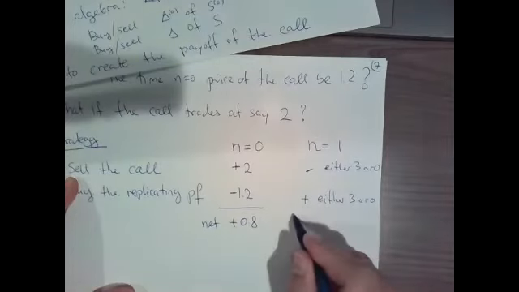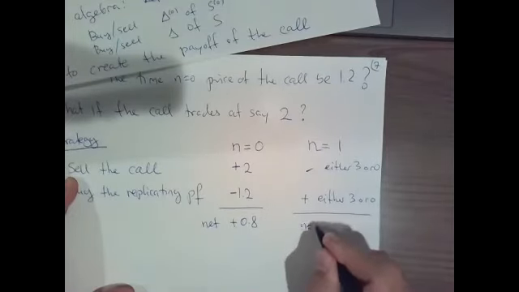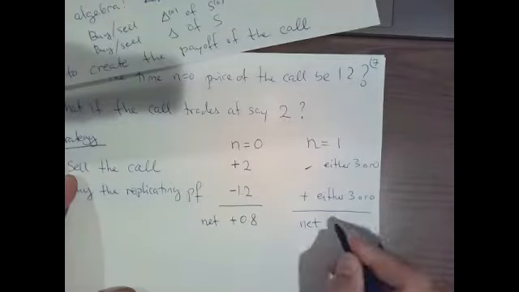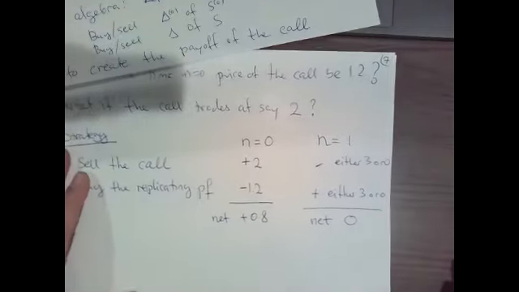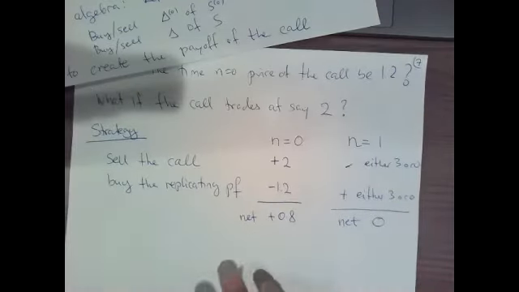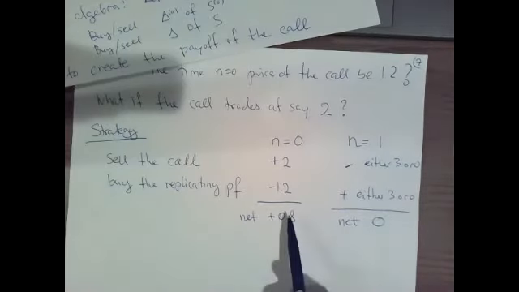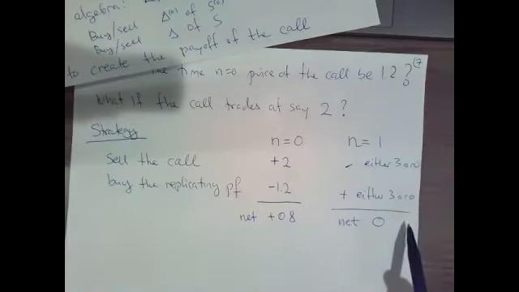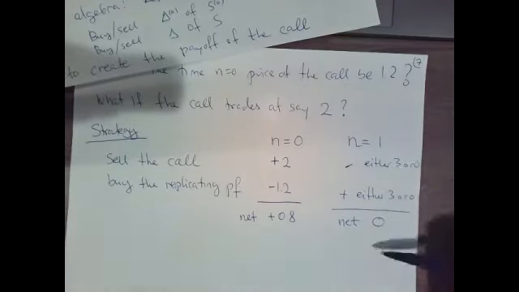So when I net them out, I'm going to get 0. So if the call trades at $2, I have a strategy that allows me to get 80 cents today, and in the future, nothing happens.